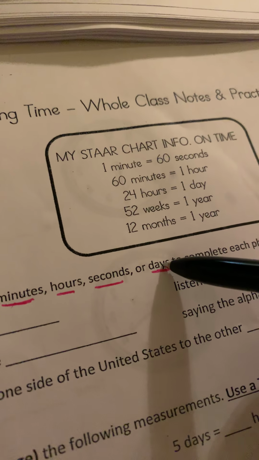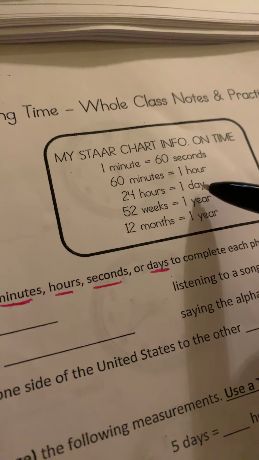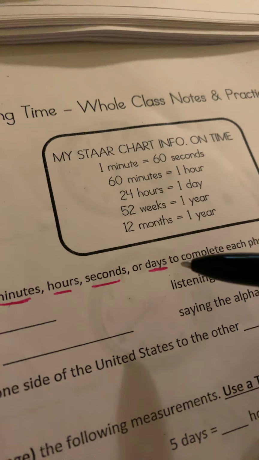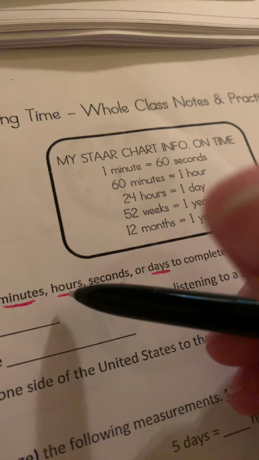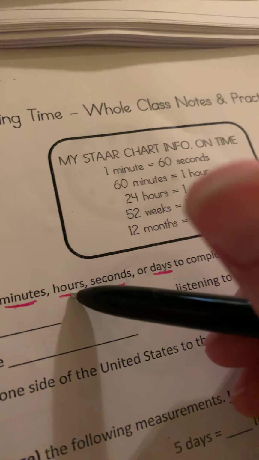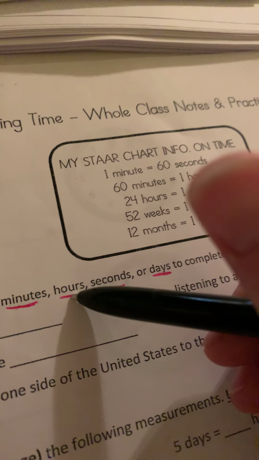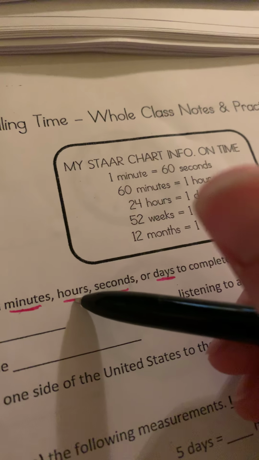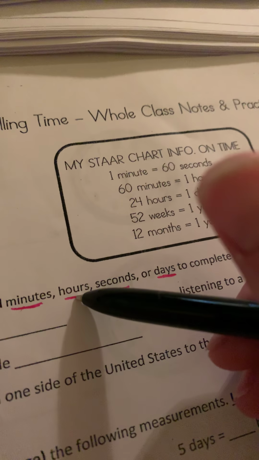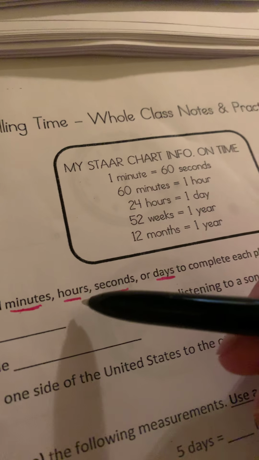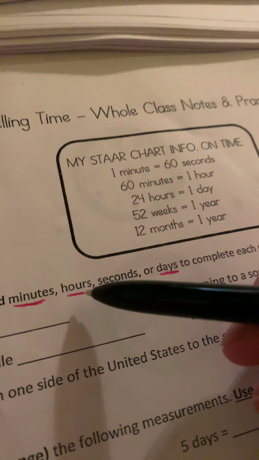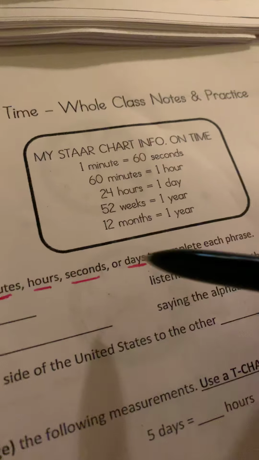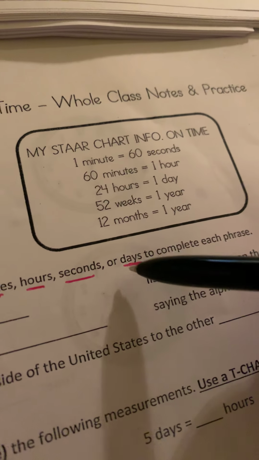And then days, there are 24 hours in 1 day. So hours, like we're in school for 7 hours and like 35 minutes, I think. Most people sleep anywhere from 6 to 10 hours a night. So 6 to 10 hours is sleep. School is 7 hours, almost 8. 24 hours, you get a day.